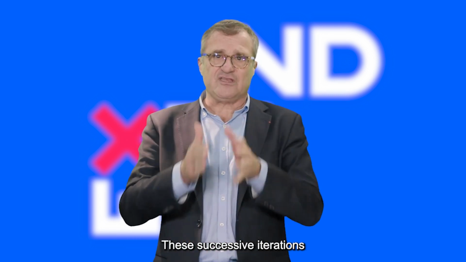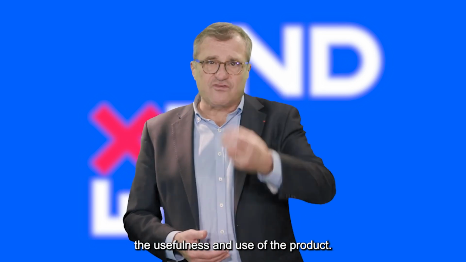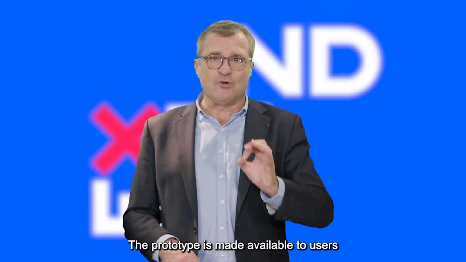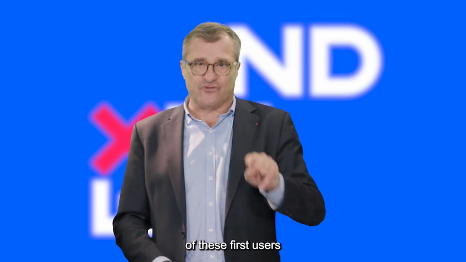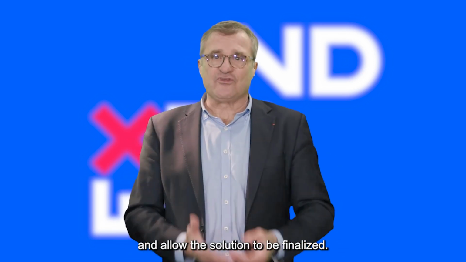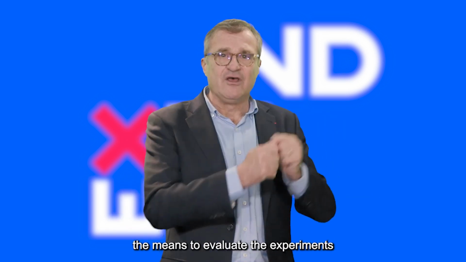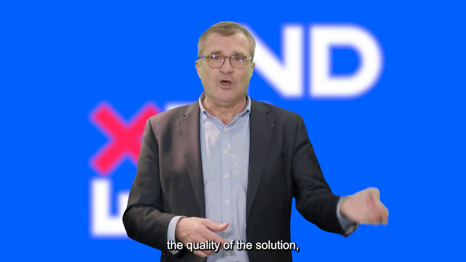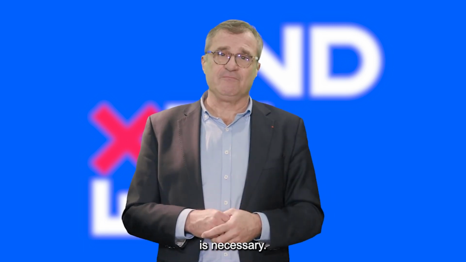These successive iterations are the process and the means to refine the usefulness and use of the product. The prototype is made available to users, and it is the reactions and observations of these first users that will lead to certain modifications and allow the solution to be finalized. It is by giving ourselves the means to evaluate the experiments that we can determine the quality of the solution, modify it, or even abandon it if necessary.